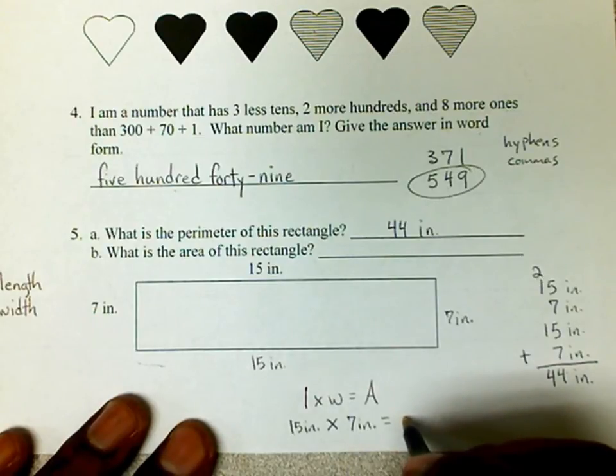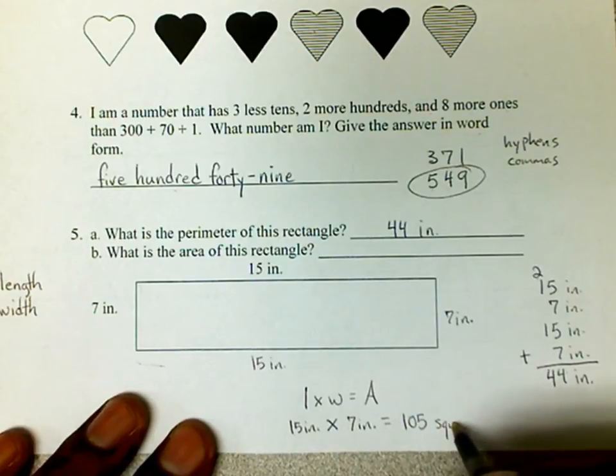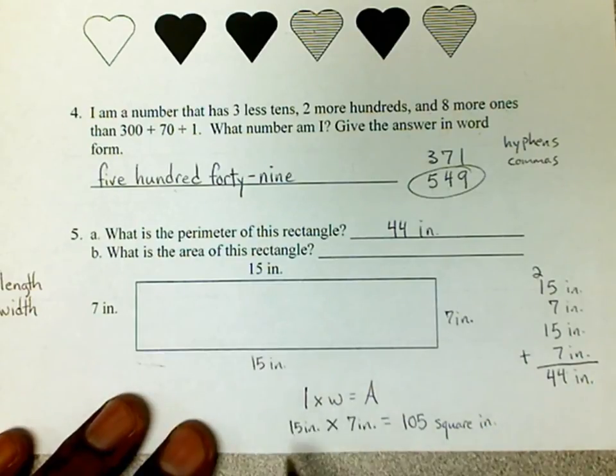So the area would be 105 square inches. What that means is, how many squares could you fit in here that would be 1 inch long and 1 inch wide? You could fit 105 squares in here.